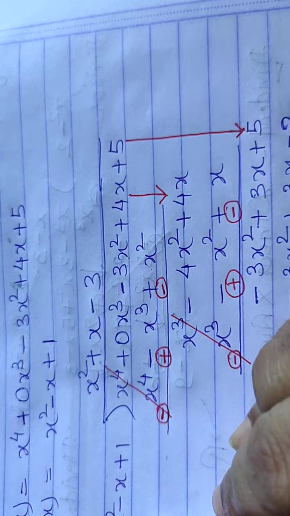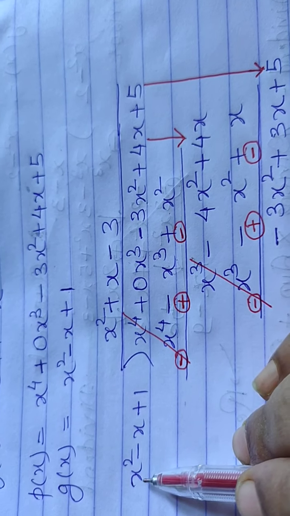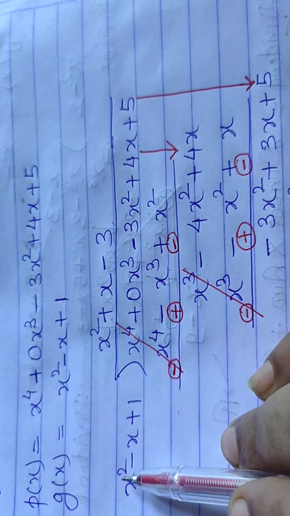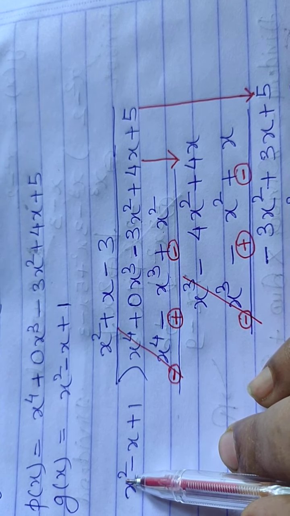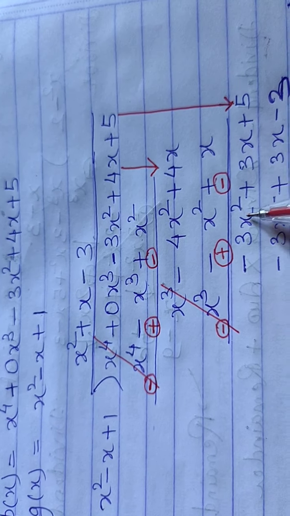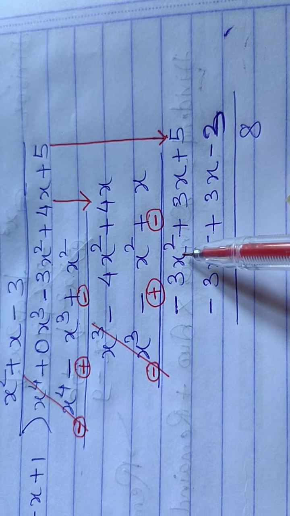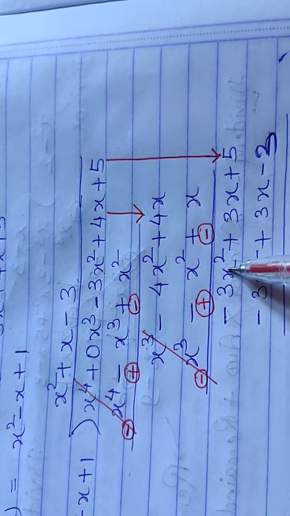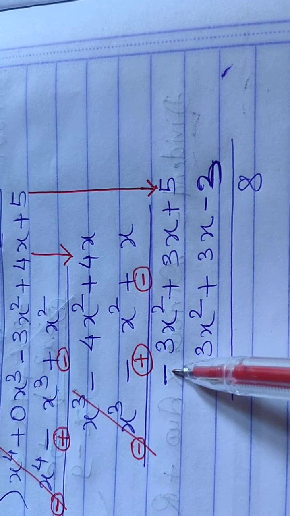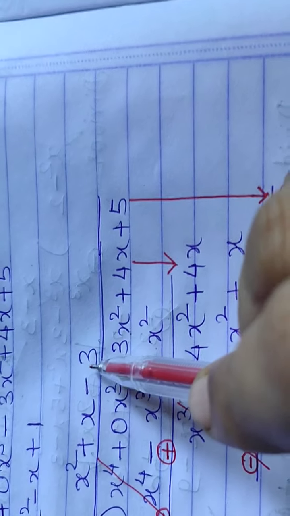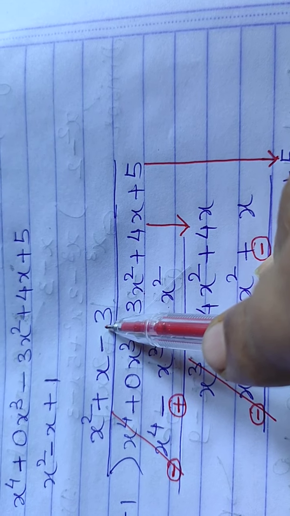Okay, now again the highest degree of our dividend is 3, 2, and then this term is also 2. Okay, so the degree is the same, just look at the coefficient. This coefficient is minus 3, so now we'll multiply by minus 3.